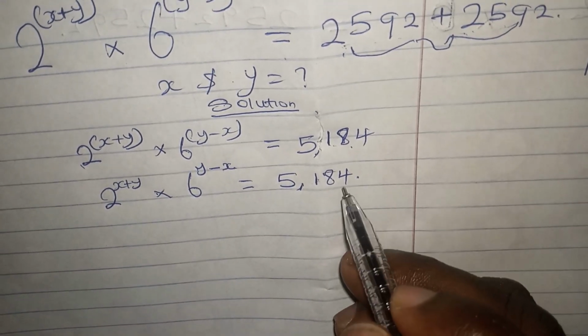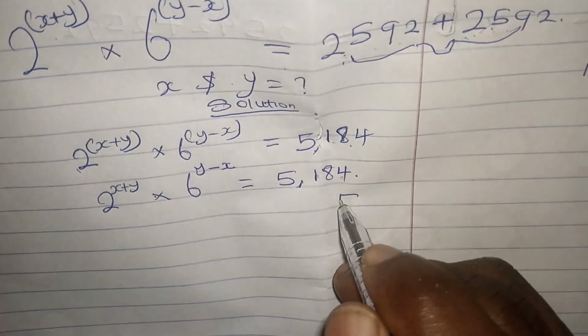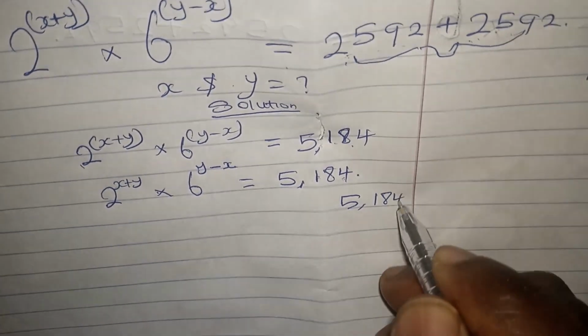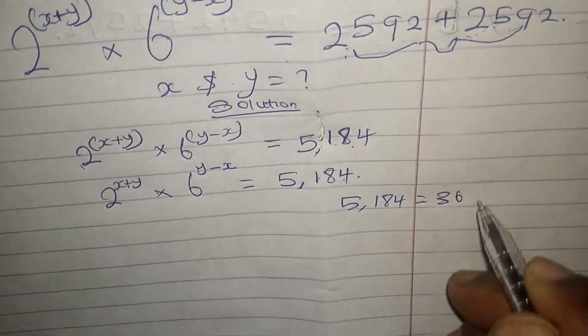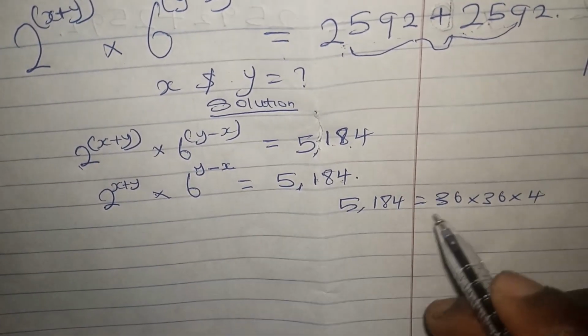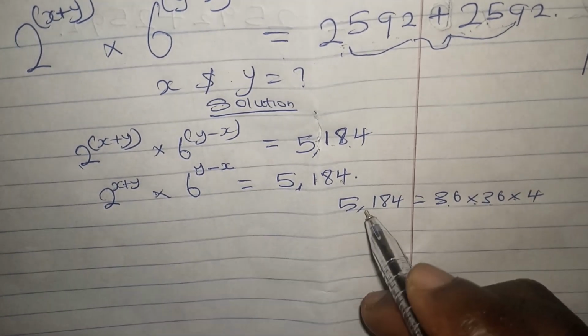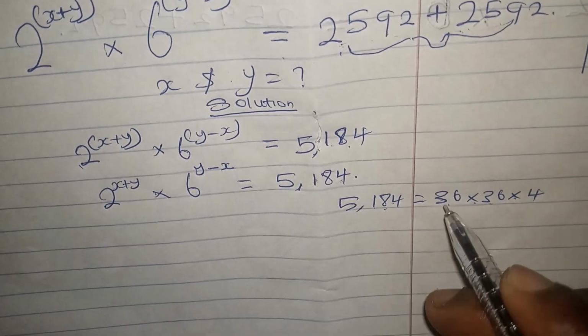We can break down 5184. 5184 is also equal to 36 times 36 times 4. If we multiply 36 times 36 times 4, it gives us 5184.